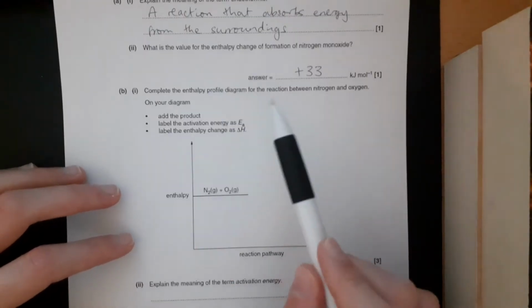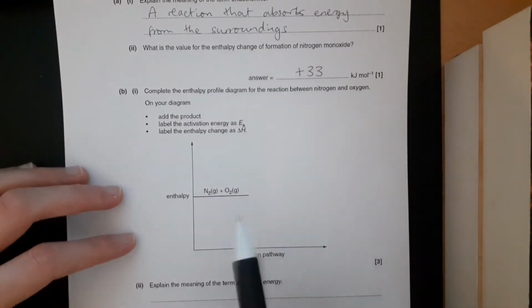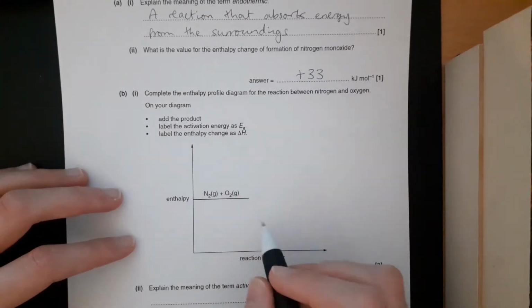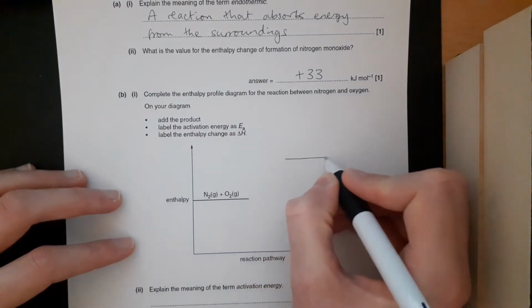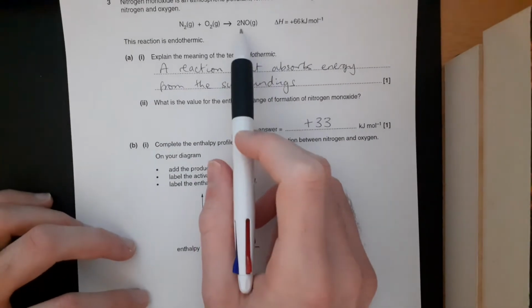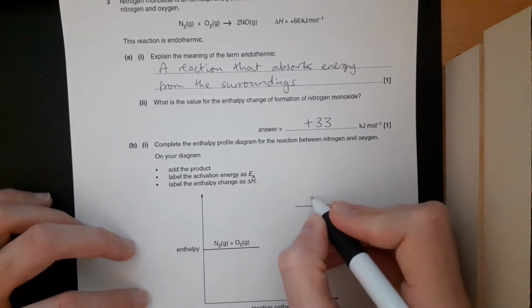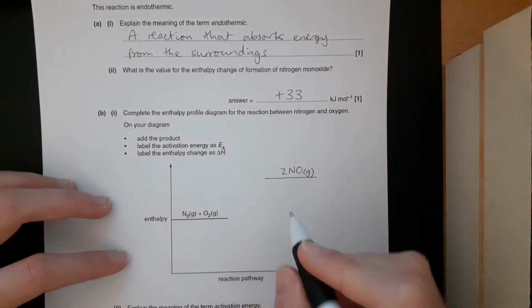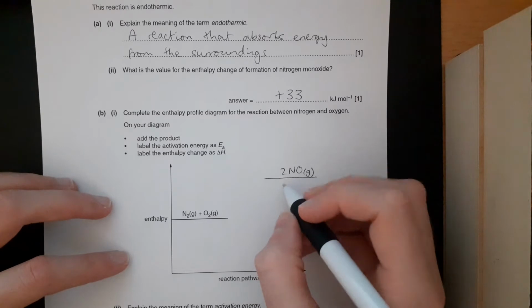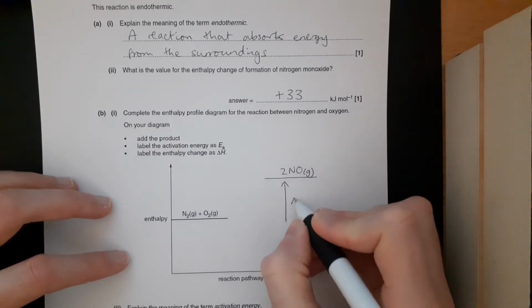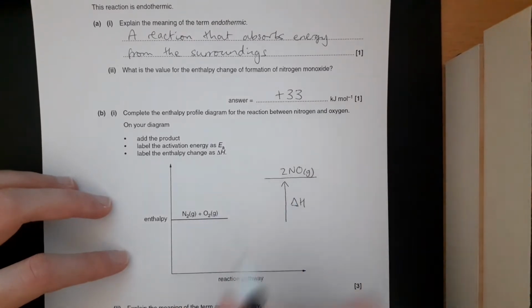So if this is an endothermic reaction, then the product is going to have absorbed energy from the surroundings, so the products are going to be at a higher energy level than the reactants. And the products are going to be 2NO, so we can just put that on. And so then this is going to be our enthalpy change, delta H, from the reactants to the products.